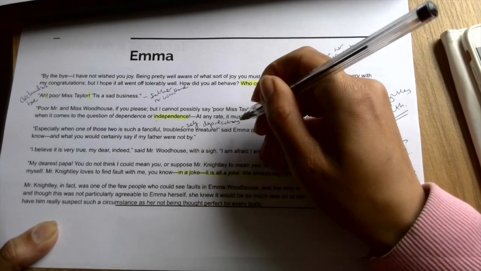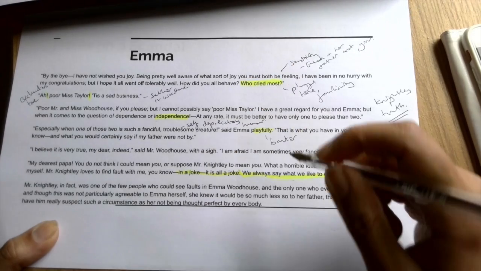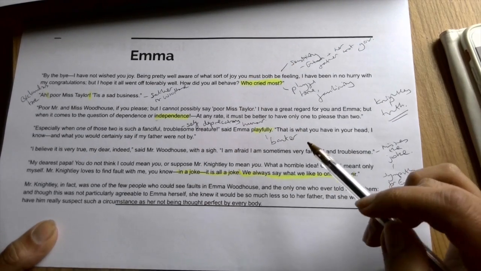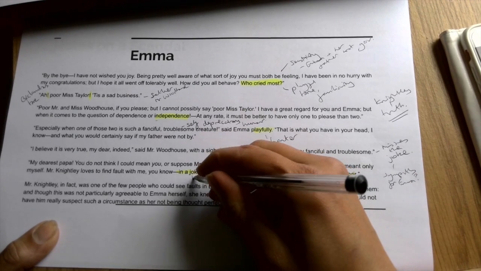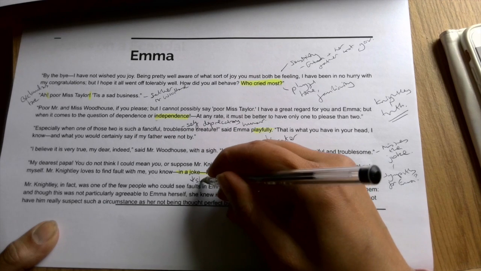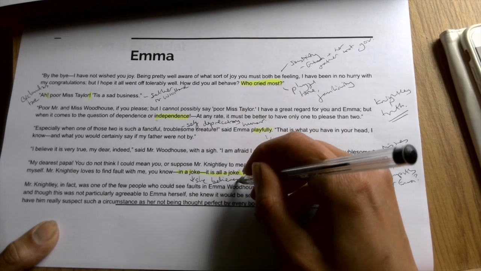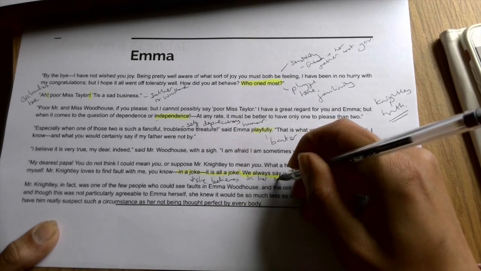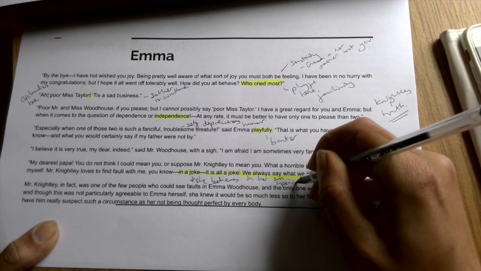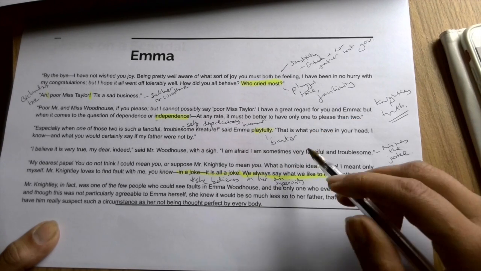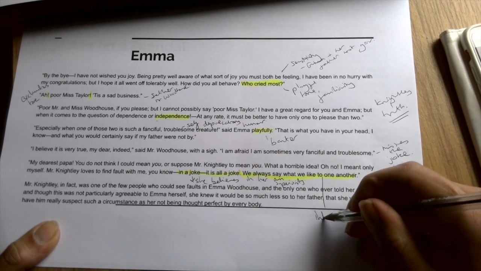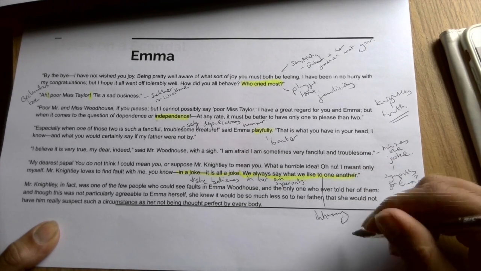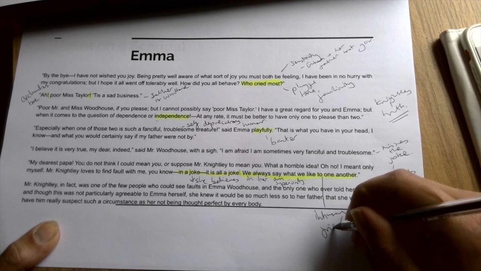But underneath it for Emma is a distinct belief in her own superiority. And so when she says it's a joke, all a joke, she's actually revealing how much she believes in her own superiority. Now, this line, "we always say what we like to one another," reveals the intimacy of the friendship between Mr. Knightley and Emma, which obviously will become more important as the novel progresses.